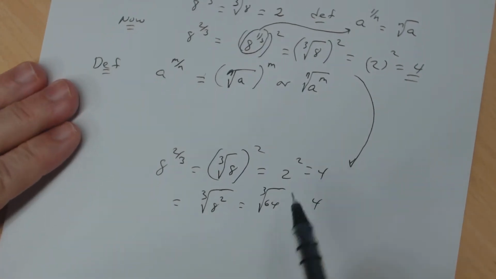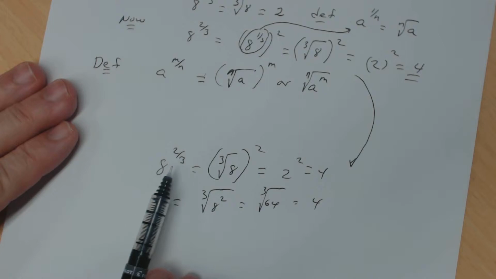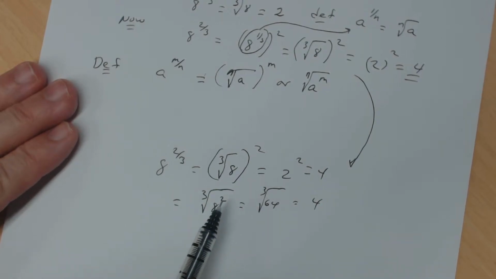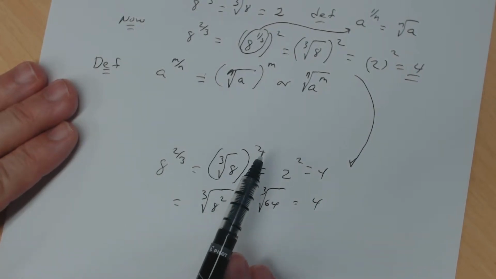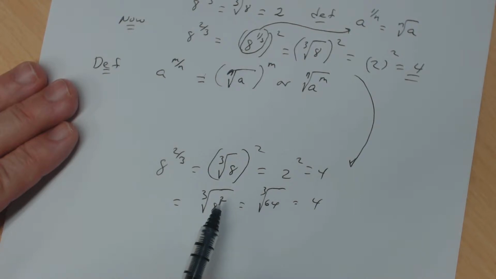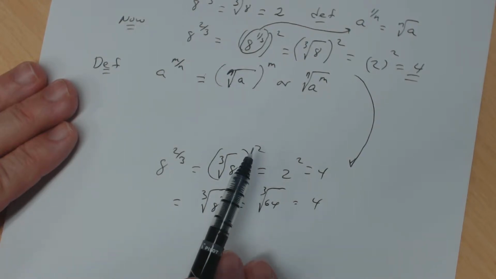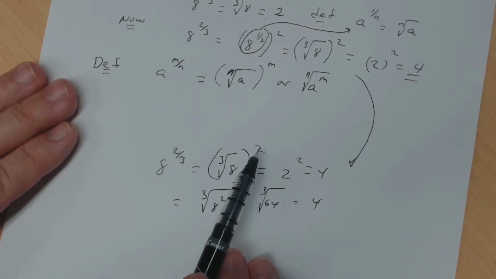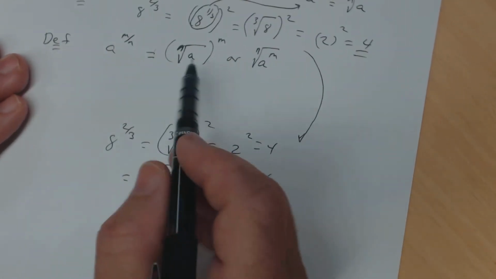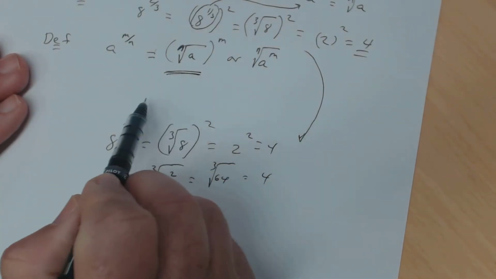Now, here's what you should understand. Most times it is easier, instead of putting the exponent under the radical, to leave it on the outside. So this right here is the easier notation.